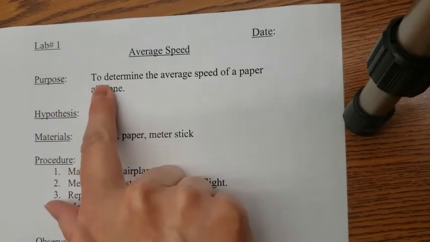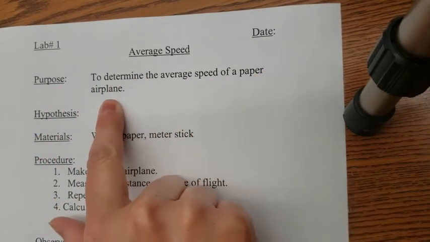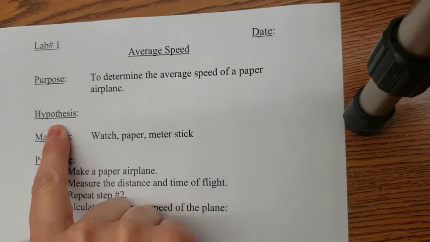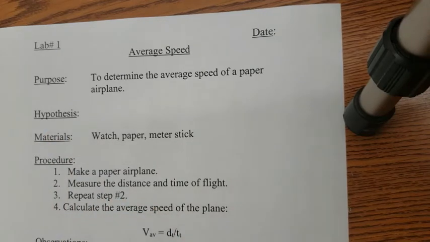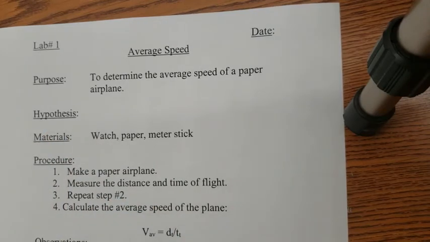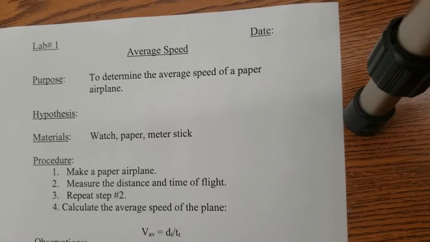The purpose of the lab is to determine the average speed of a paper airplane. So your hypothesis is an educated guess to how fast you think your airplane's going to go. So the airplane will go 5 meters per second. Your guess can be wrong, but it has to be appropriate. You know your paper airplane's not going to go 100 meters per second. So pick a number that you think is reasonable and needs to be in the right unit. So if you said the paper airplane will fly at 5 meters per second, that will be perfect.